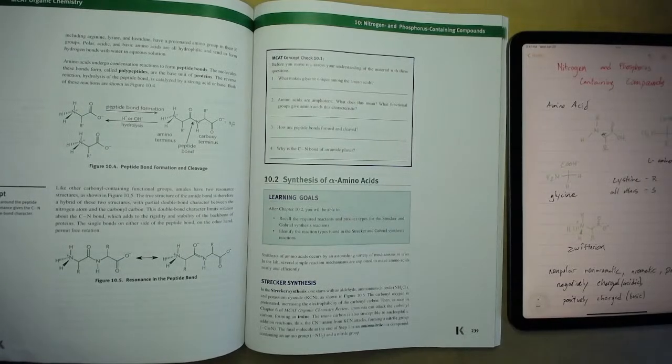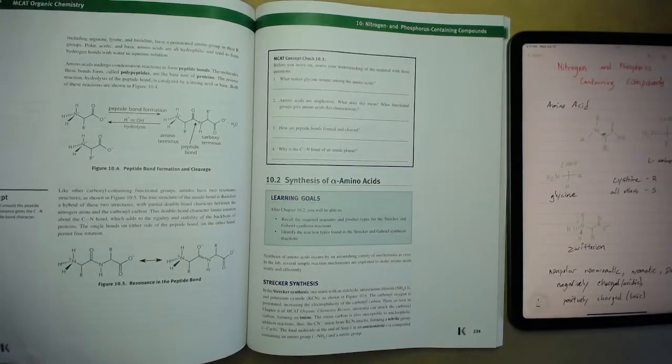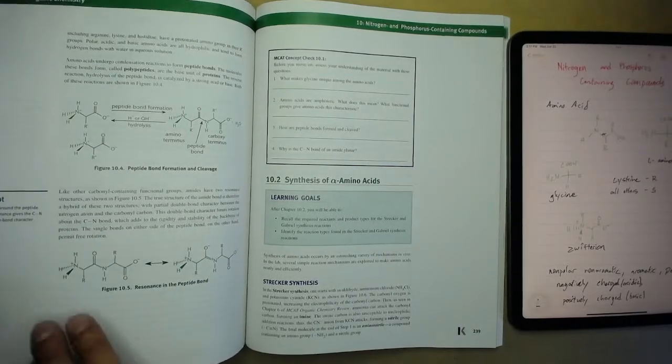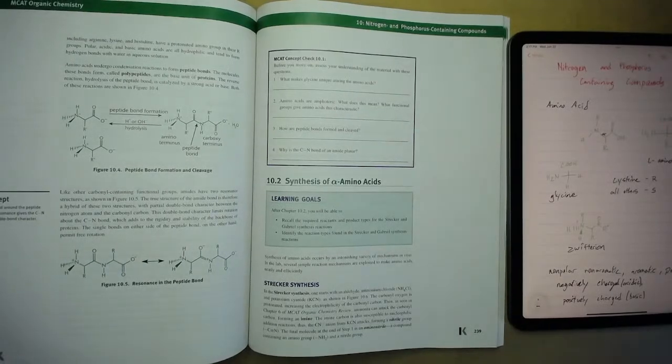What makes glycine unique among amino acids? That it is not chiral, because around its carboxyl carbon, or carbonyl carbon rather. What's the difference between carbonyl and carboxyl again? What's carboxyl?